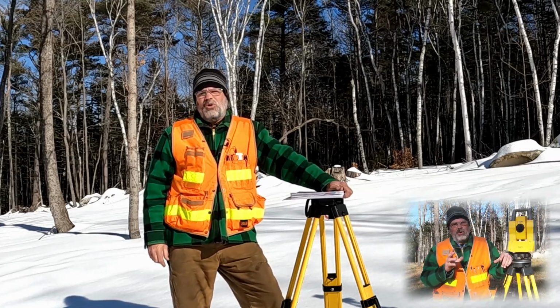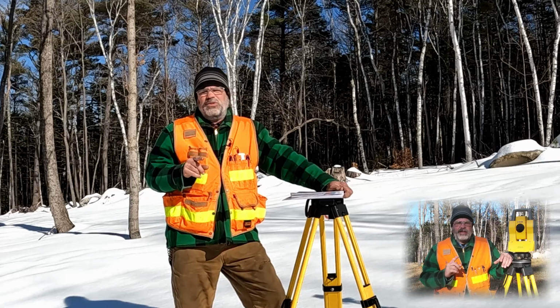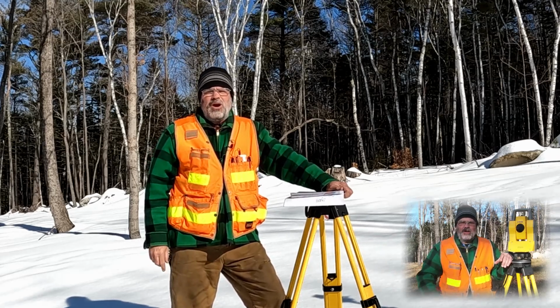Today we're going to show you how to use Program 24 to blaze a property line so that your fence is straight and on your property.